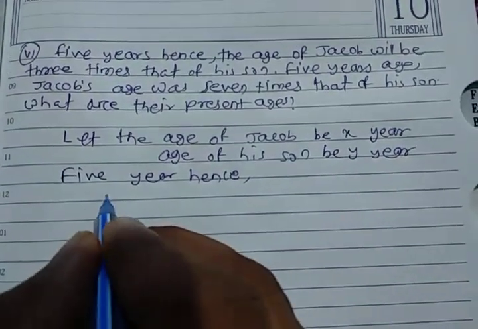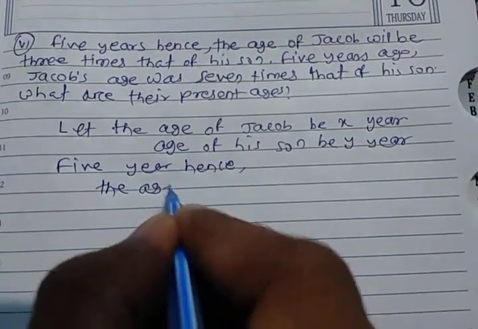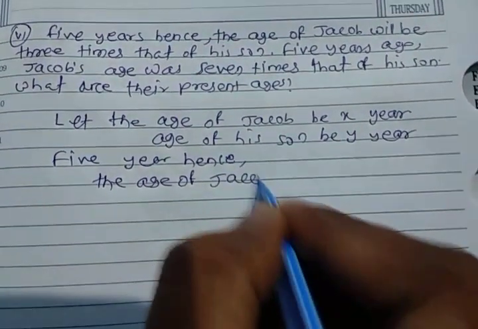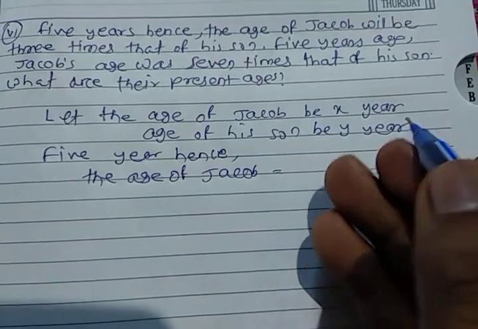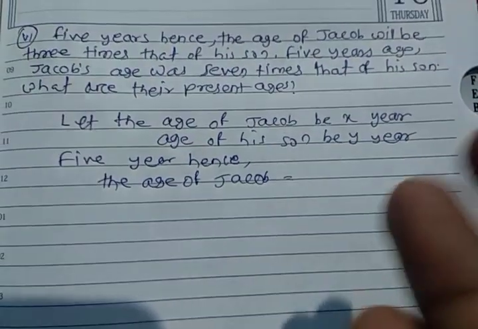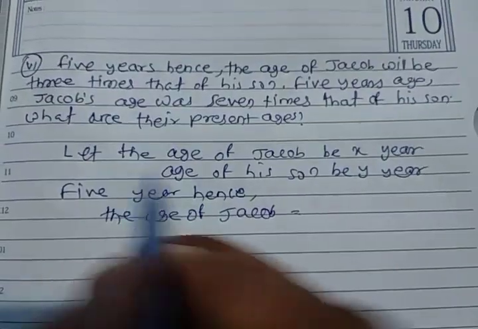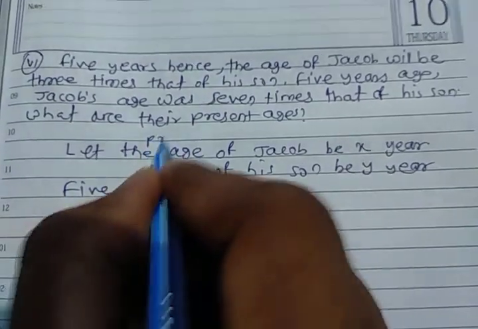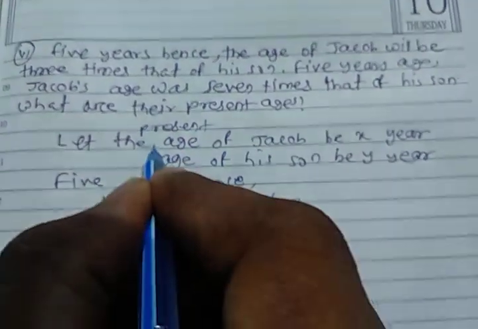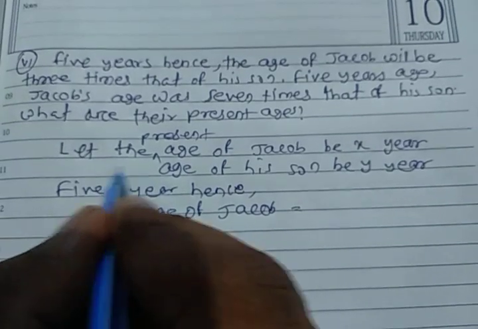After 5 years, the age of Jacob will be based on the present age.